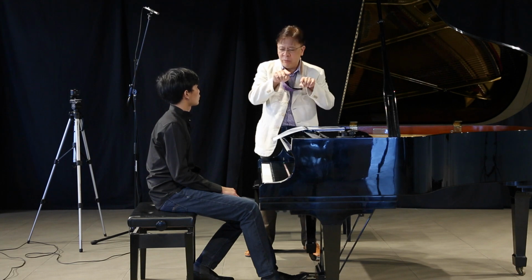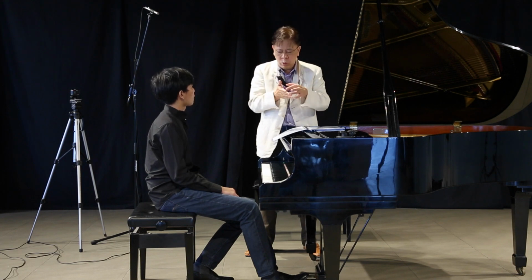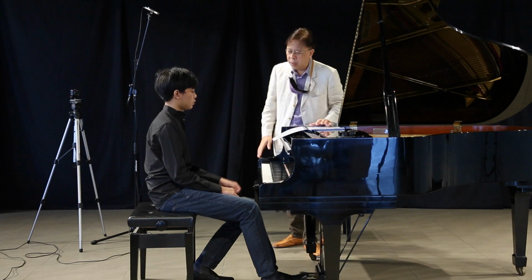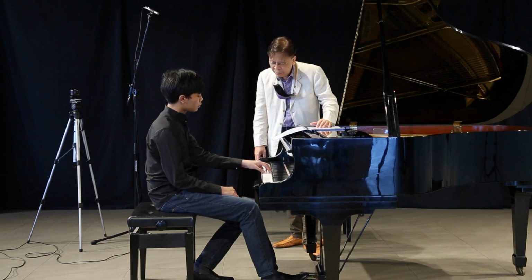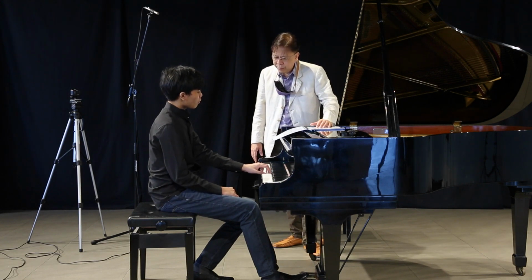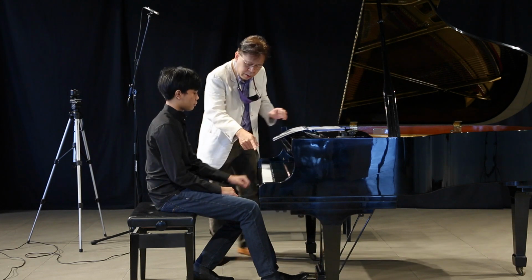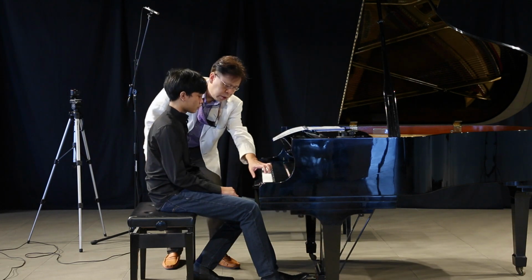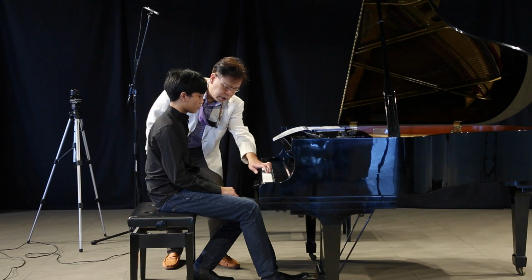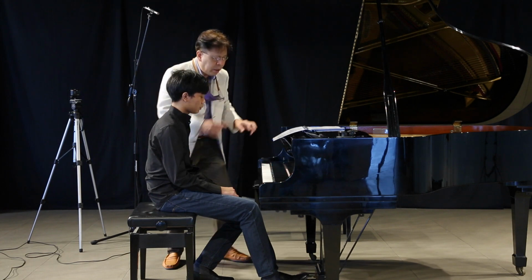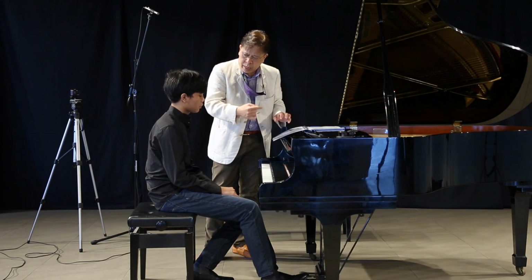So it's halfway like that, okay? But using your wrist to control it. Try it again, left hand alone. You're still using the fingers, see? If you're doing this, even though you're playing closely, I still hear the vertical action.